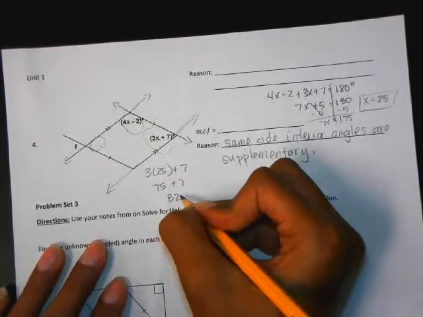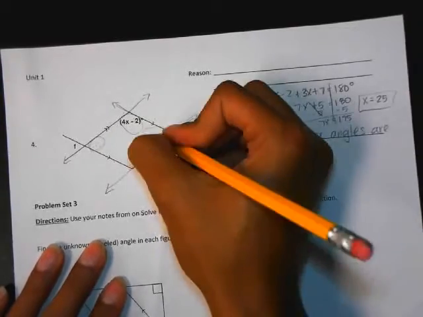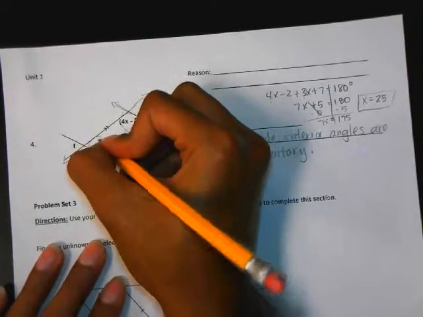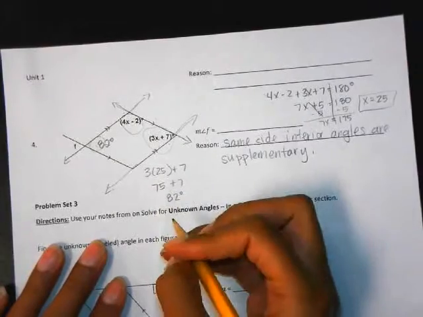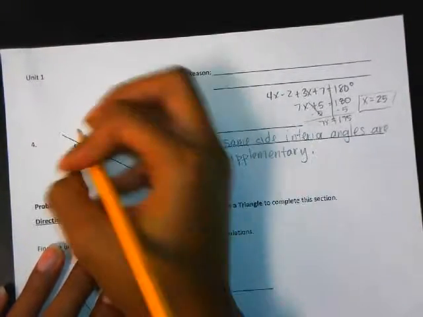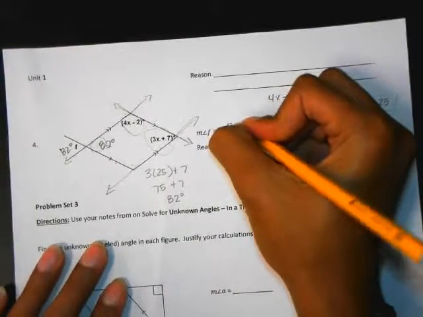So the first thing we used was that same side interior angles are supplementary. The last thing we used was the fact that vertical angles are congruent.